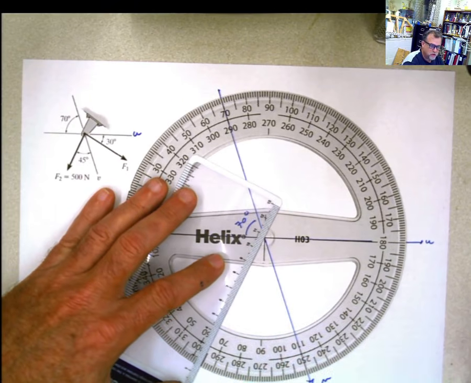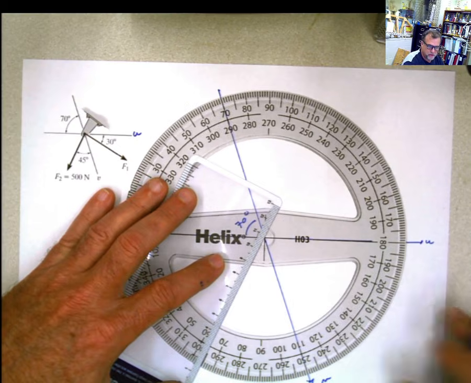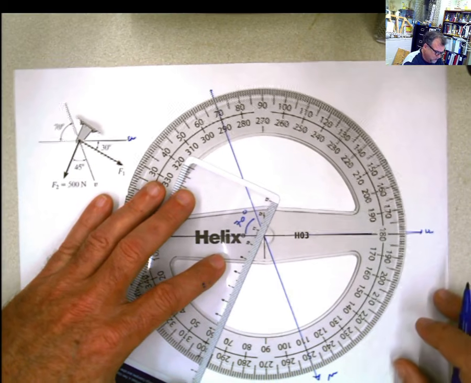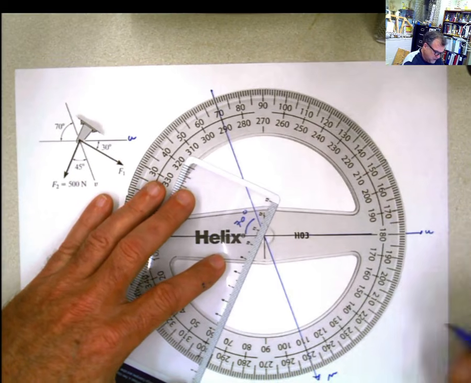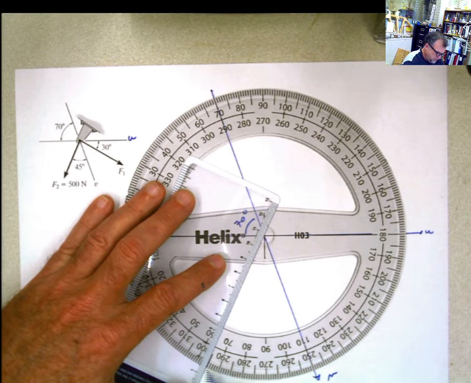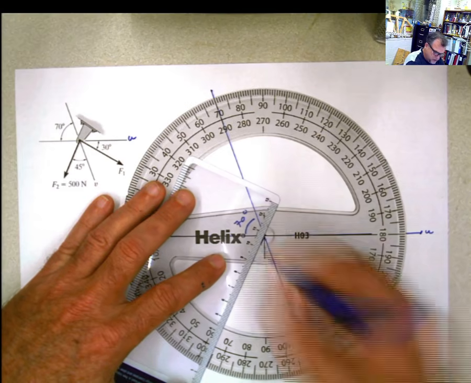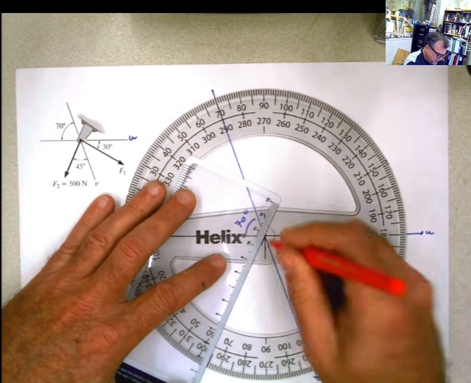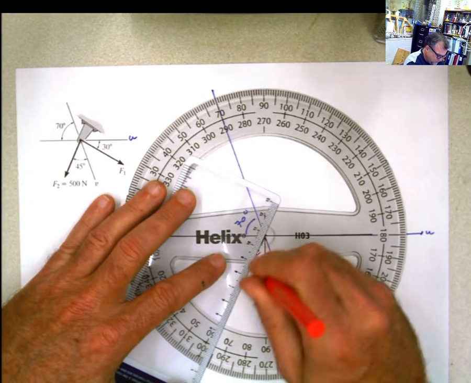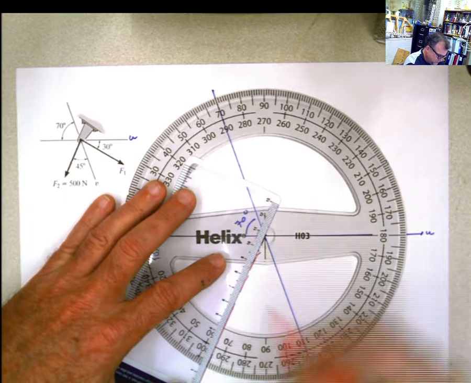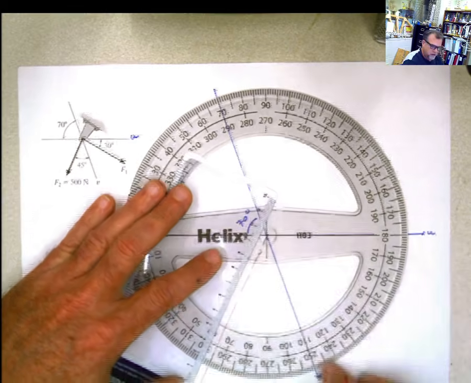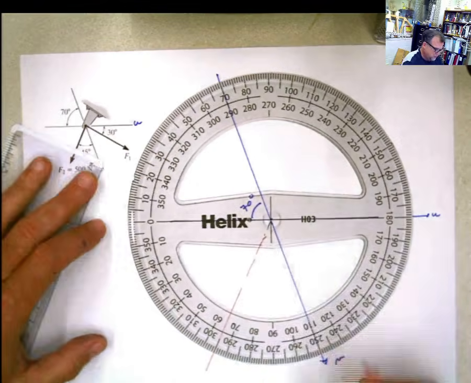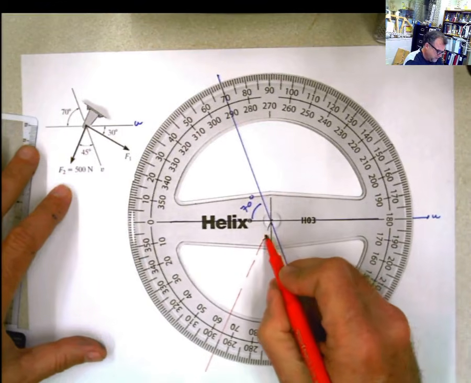You can also use a protractor if you want to, those plastic transparent ones. They look pretty much like this. So once again, you have 10, 20, 30, 40, 45 degrees. And I'm going to make it with a different color. This is going to be the direction of my force 2. And I know this angle here is 45 degrees.